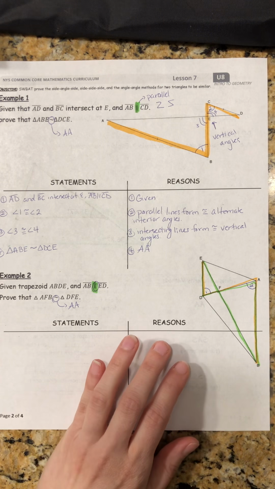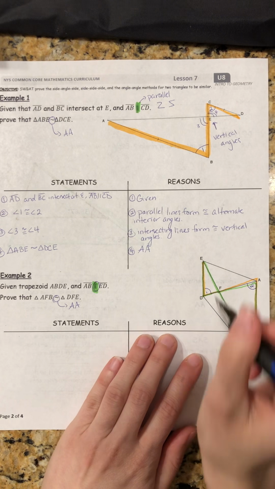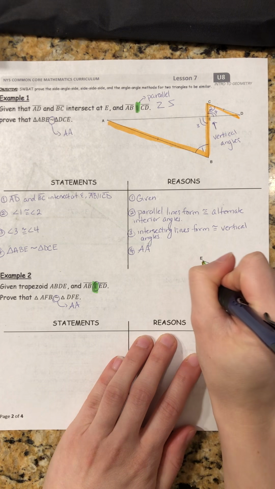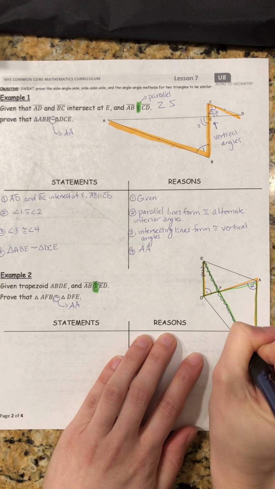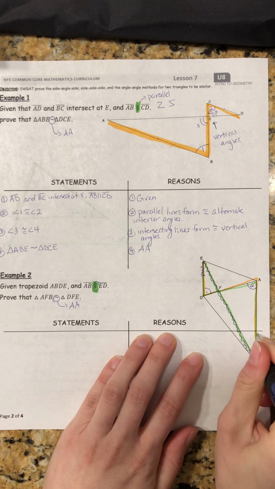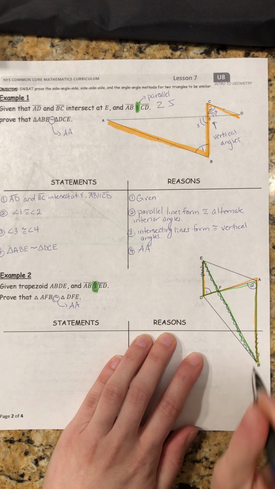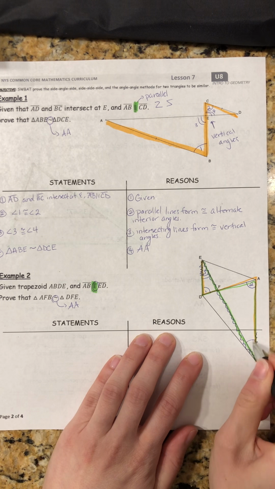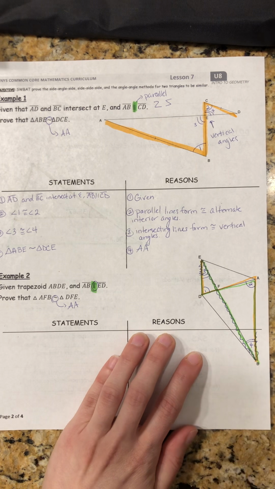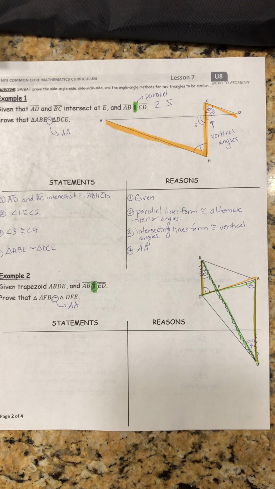So it's just something that we didn't do in the other example. And I just wanted to show you that there's another way to do this question. So if I wanted to look at the other Z here, okay, I could label this one over here number 3, and this one down here number 4. Okay, those are also alternate interior angles.